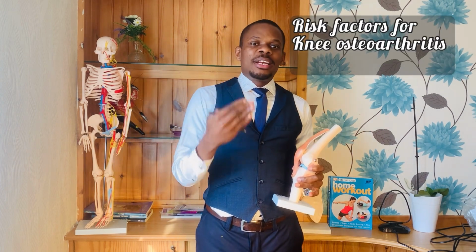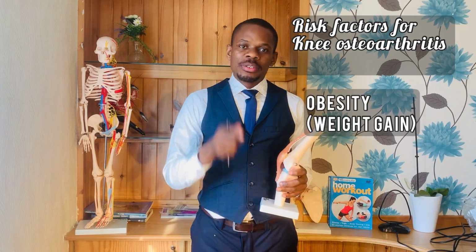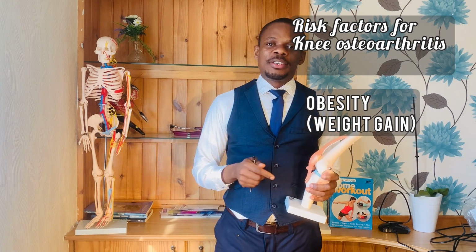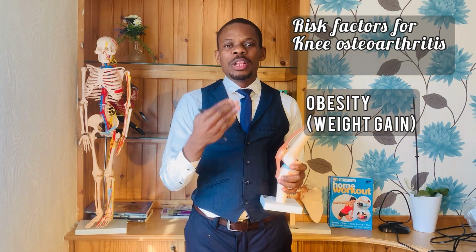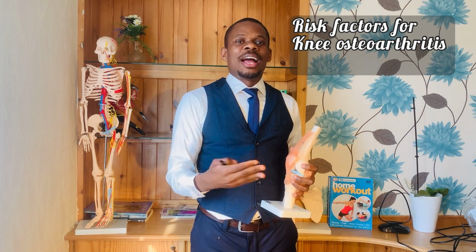There are other risk factors that can give rise to osteoarthritis. They include, number one, obesity. Remember, the knee joint is a weight-bearing joint. The more you add weight, the more stress you put on this knee joint. So, obesity or weight gain has been linked to higher incidence of osteoarthritis.